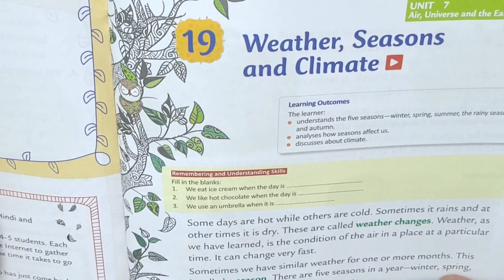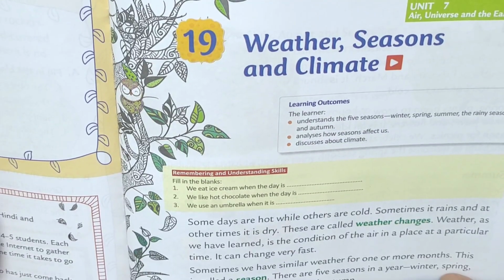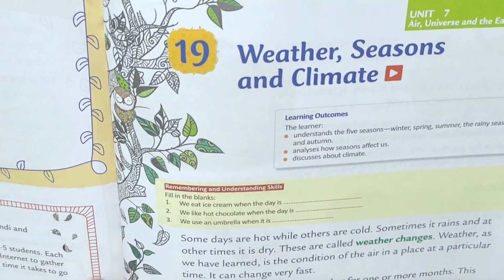Today we will see the last lesson, lesson 19, weather, seasons and climate. Let's read.